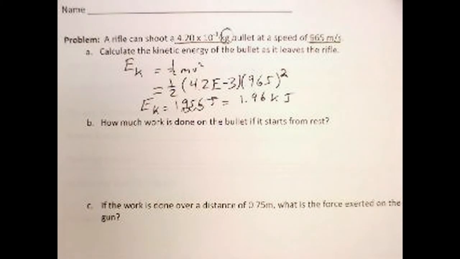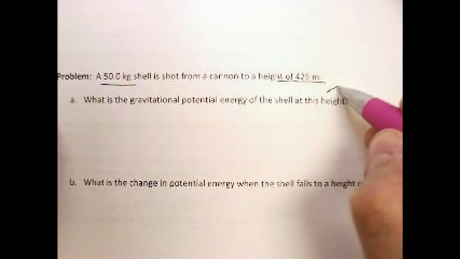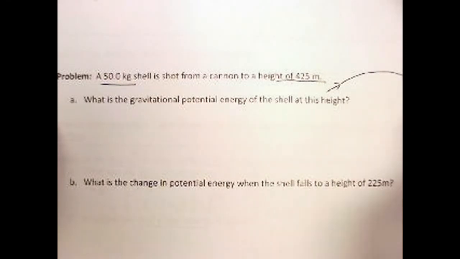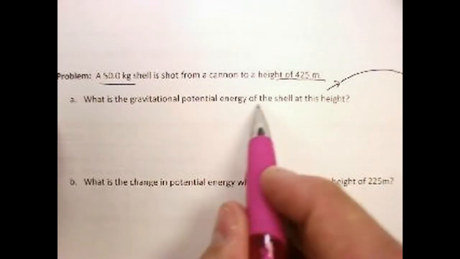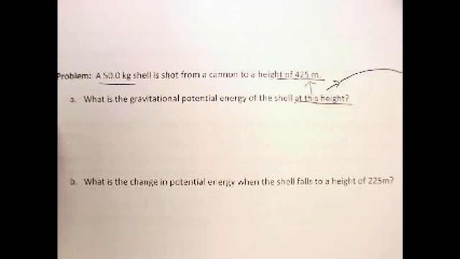Alright, and then the next one, we're going to move down to the bottom of the page and look at this problem. We have a 50 kilogram shell. It's shot from a cannon to a height of 425 meters. Kind of sounds like the old projectile motion problems that we used to have. The first question is, what's the gravitational potential energy of the shell at this height? In other words, this 425 meters here.